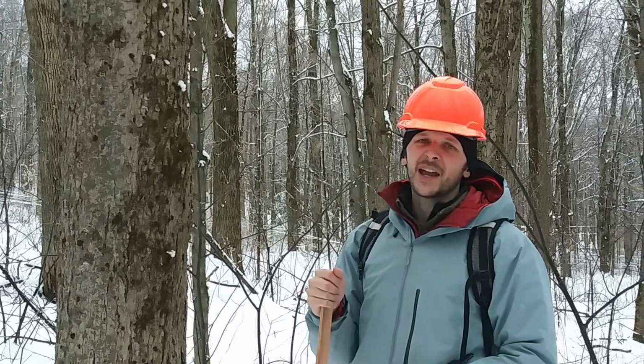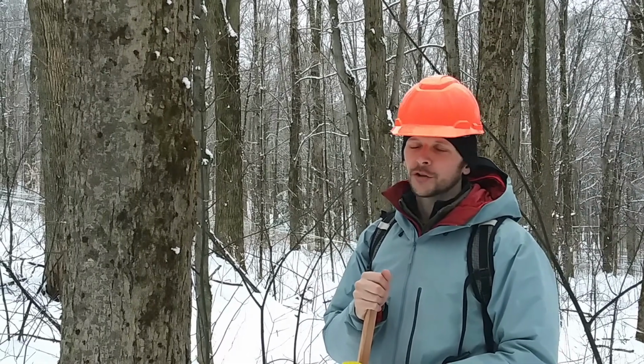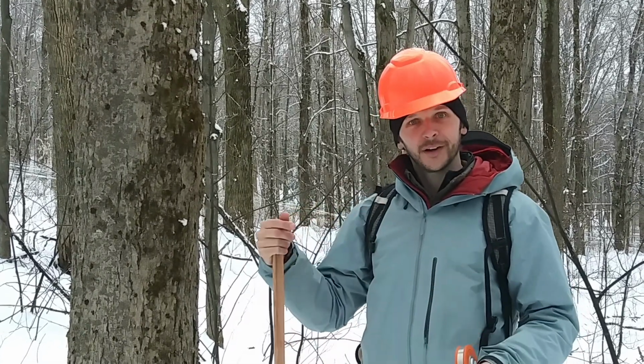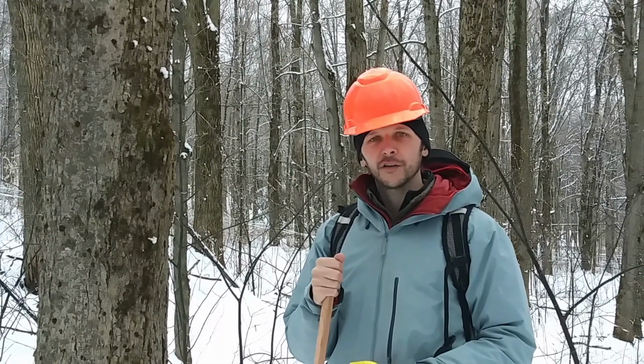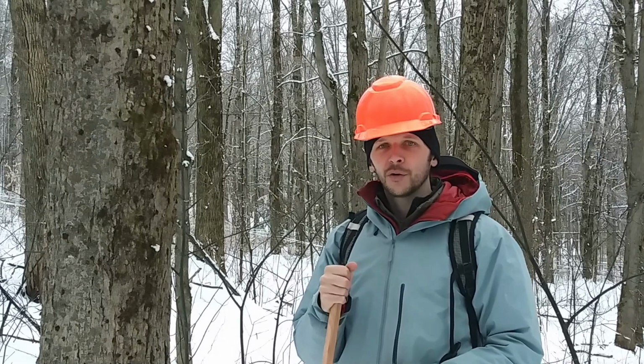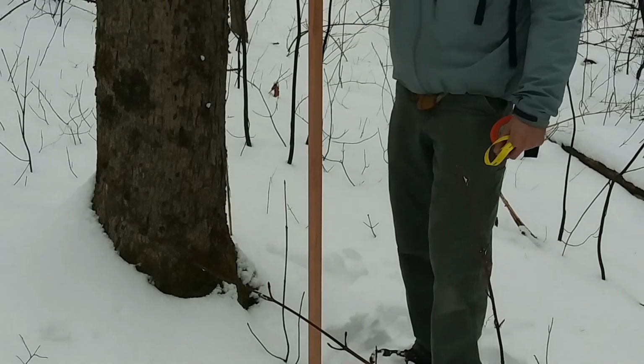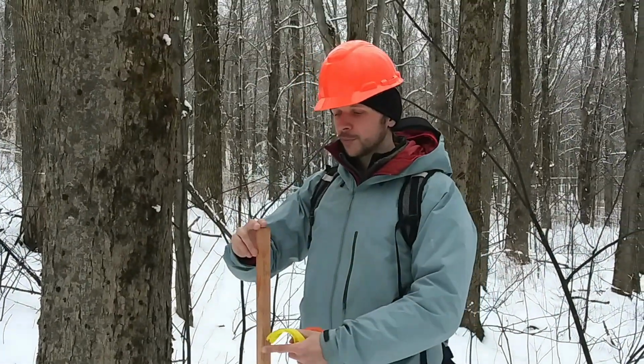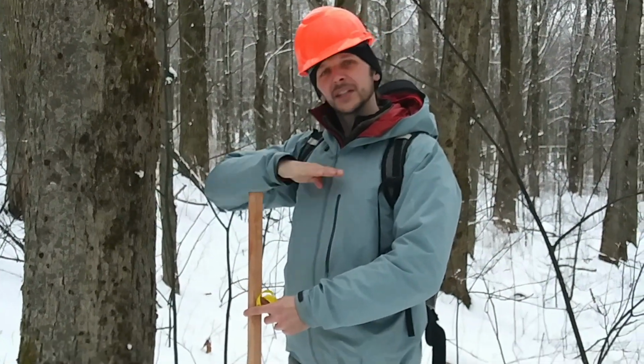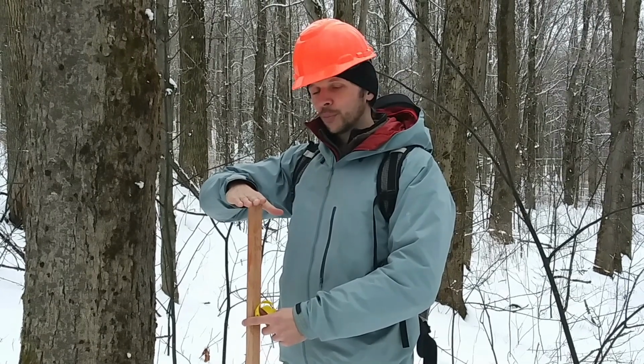So we talk about diameter at breast height, or DBH. And breast height might not seem like a very rigorously defined term because, of course, people are different heights and their breasts are at different heights. But diameter at breast height is always measured at 4.5 feet off the ground. And so this stick I have in front of me is 4.5 feet tall, and I am 6 feet tall, which means that this is relatively high for my breast height.